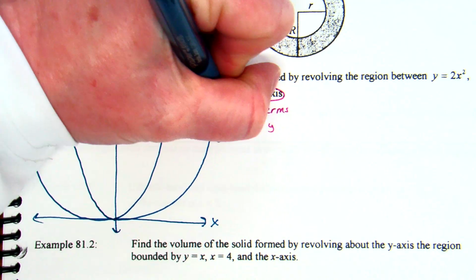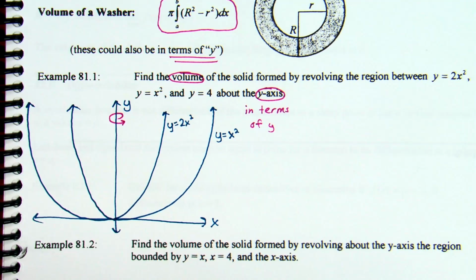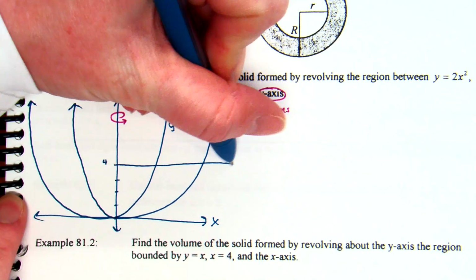So it said y equals x squared, y equals 2x squared, and what else? Y equals 4. What's y equals 4? A straight line, a horizontal line, cutting through the y-axis at 4. Okay.